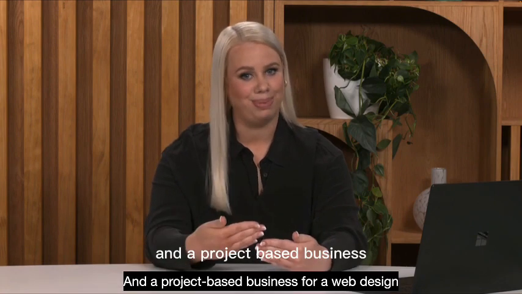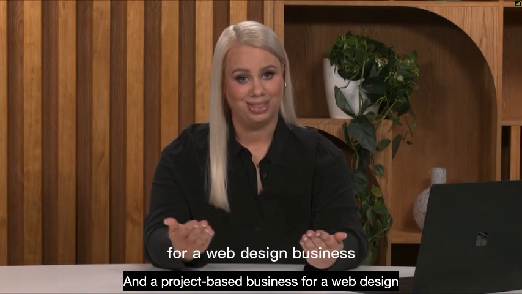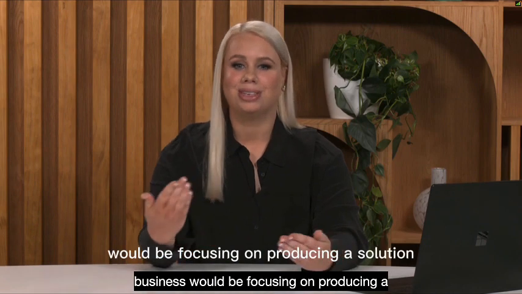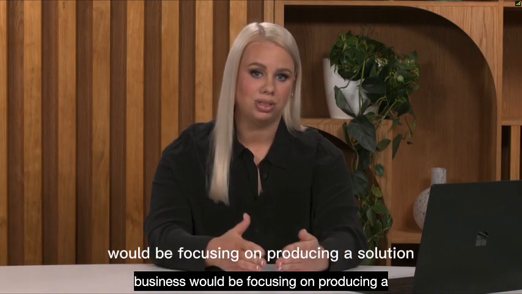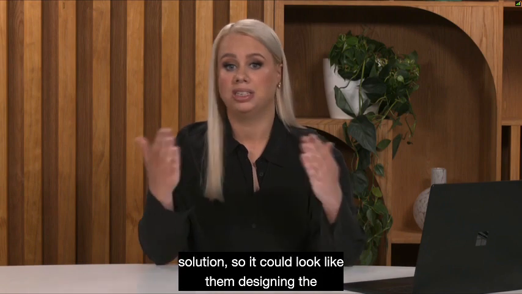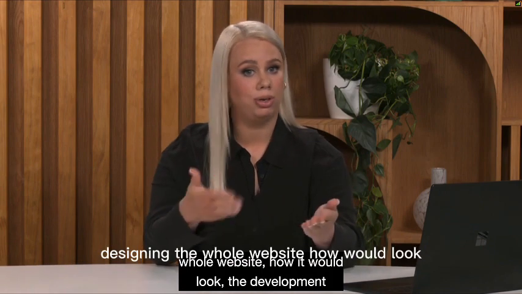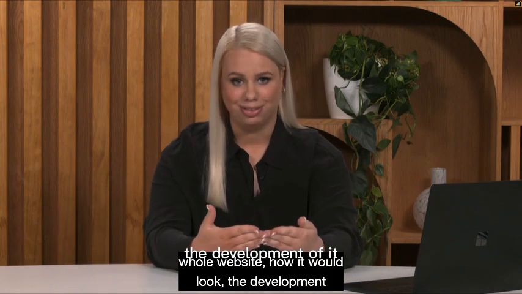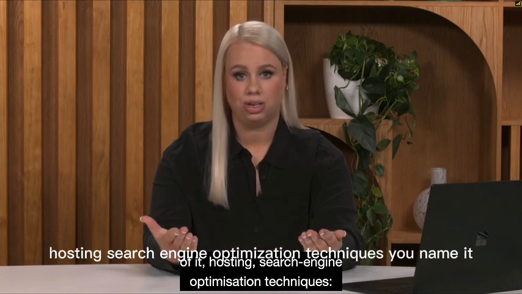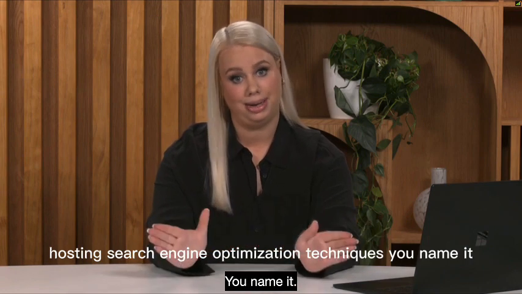And a project-based business for a web design business would be focusing on producing a solution. So it could look like them designing the whole website, how it would look, the development of it, hosting, search engine optimization techniques, you name it.